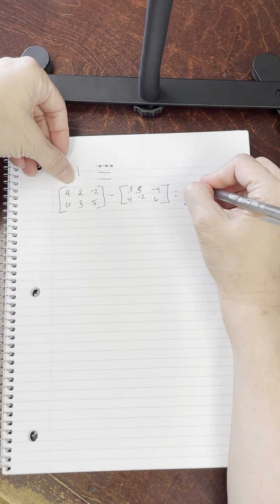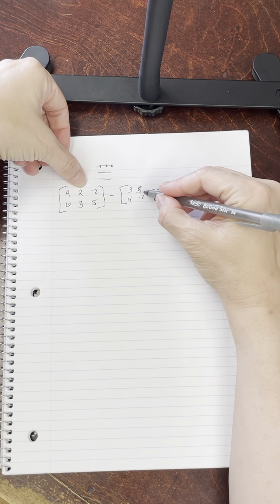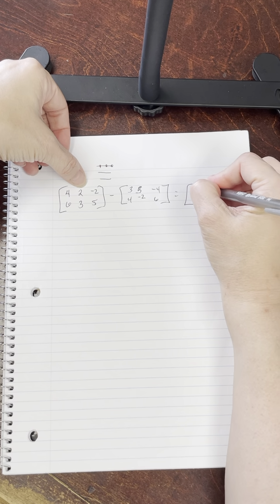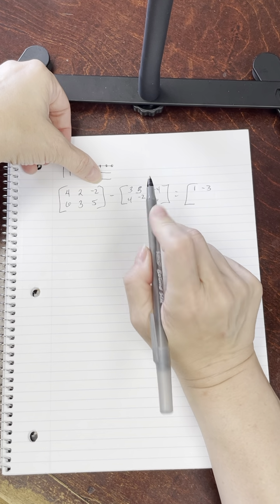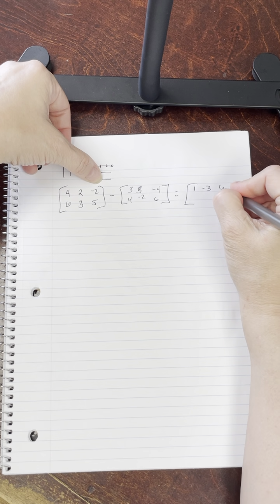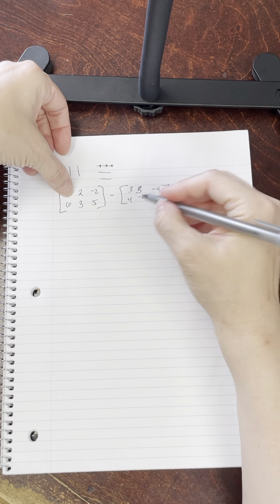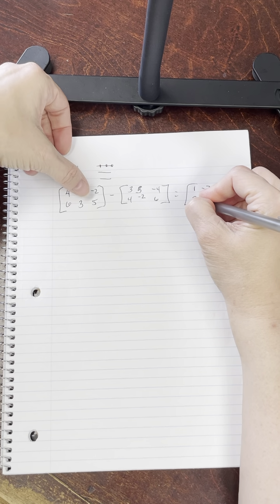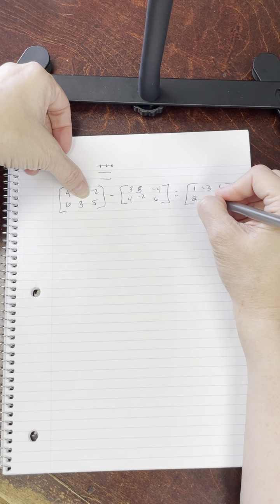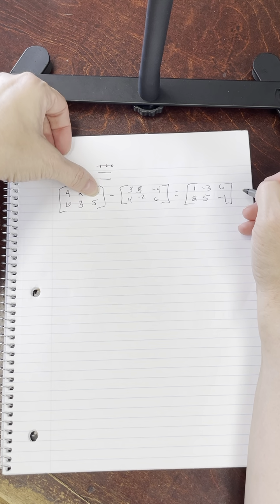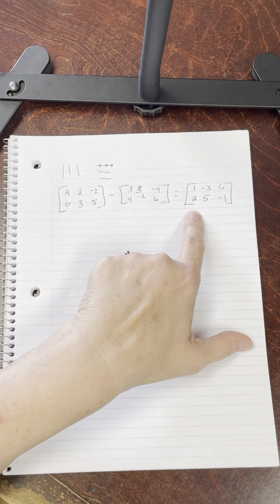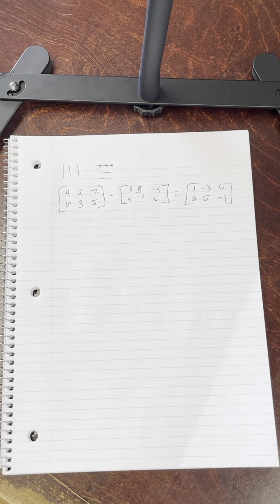So we do 4 minus 3 is 1, 2 minus -3, it was hard to read that, -2 minus a negative makes it positive, so that becomes 6. 6 minus 4 is 2, 3 minus -2 is add 5, 5 minus 6 is -1. Double checking the answer, yes.